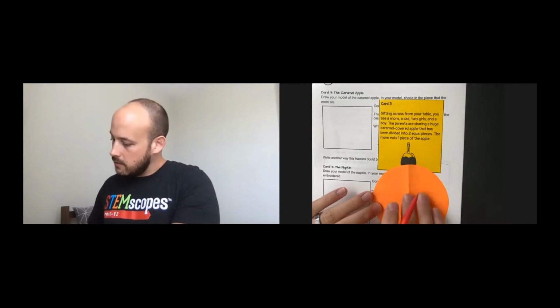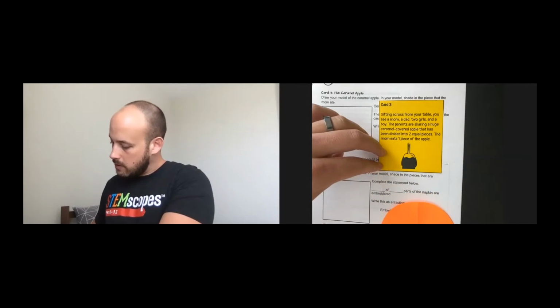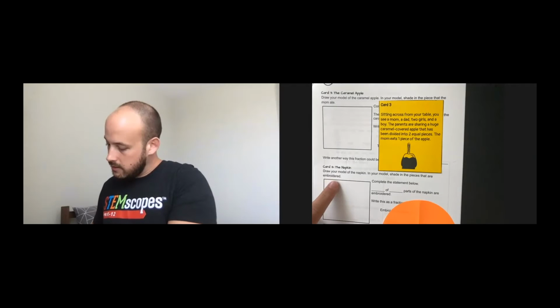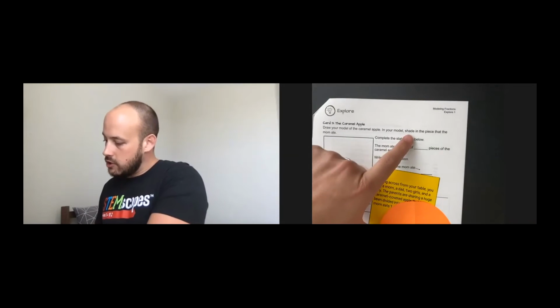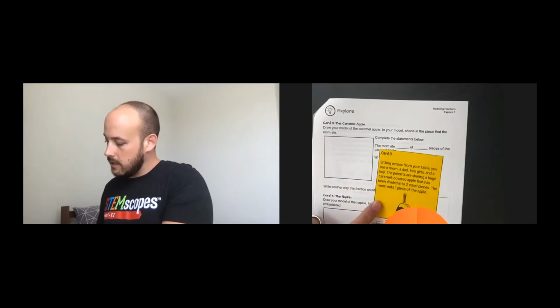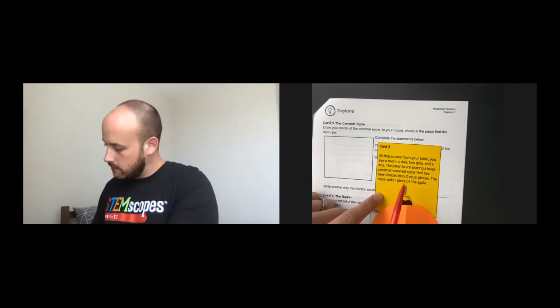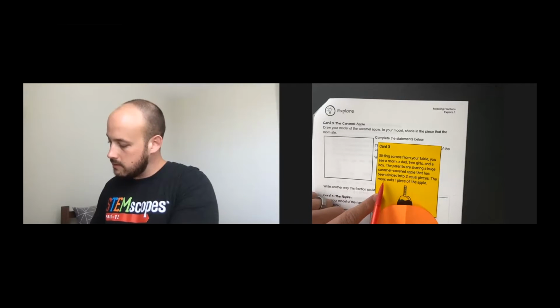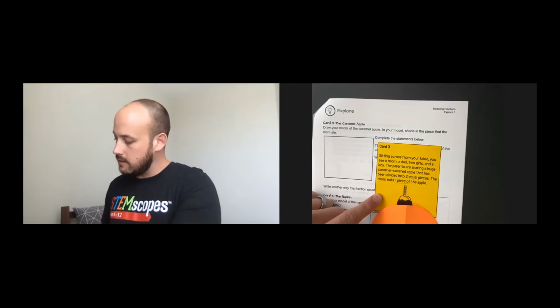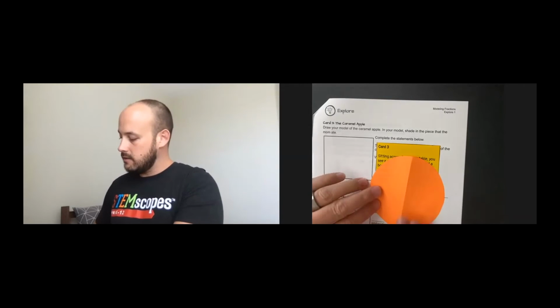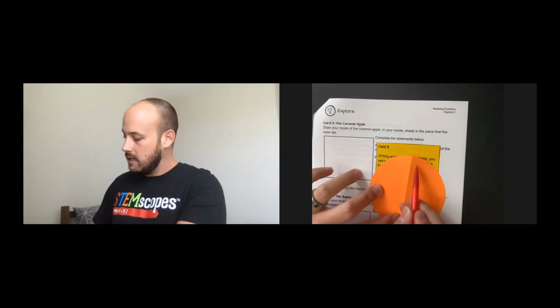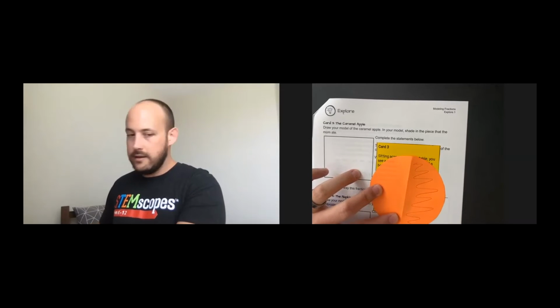All right, what is the part we're going to shade? Let's see, what's up here? We want to shade the piece that mom ate. Okay, let's go back to the story and see if we can find the piece that mom ate. Parents are sharing a caramel-covered apple. It has 2 equal pieces. The mom eats 1 piece of the apple. That's easy. So we have our 2 equal pieces. I'll shade in the piece that mom ate.